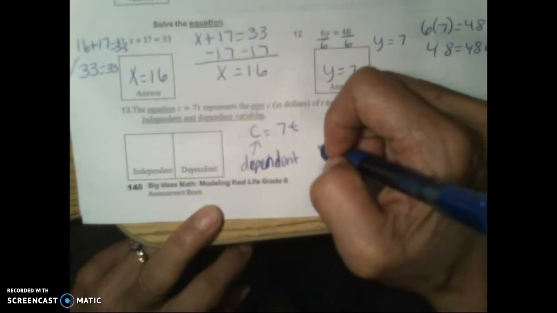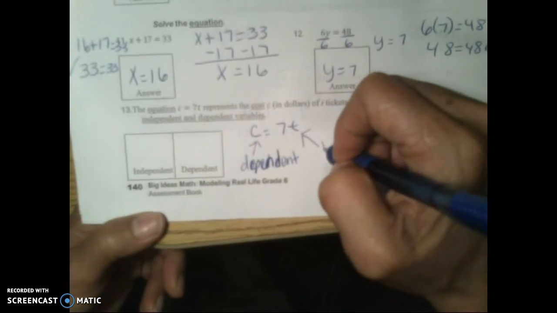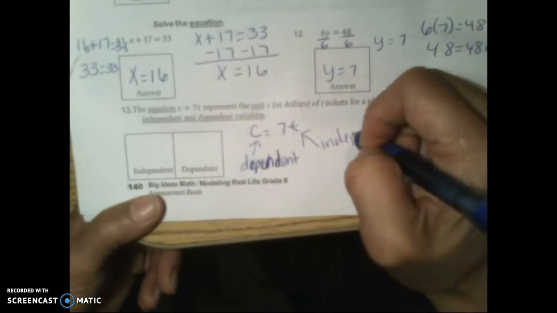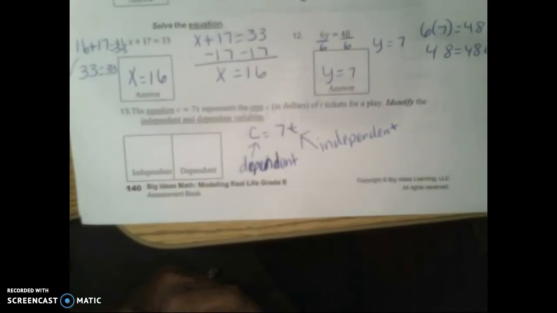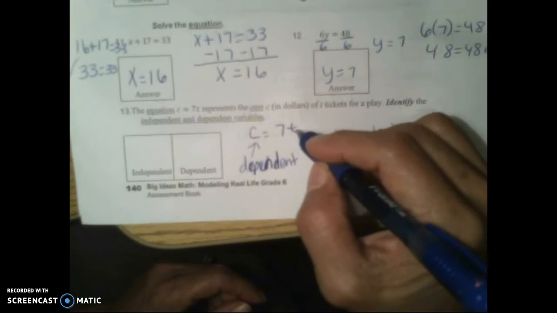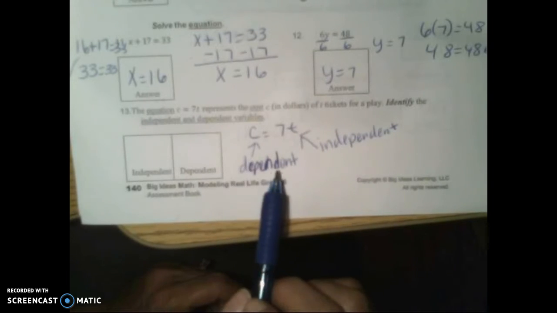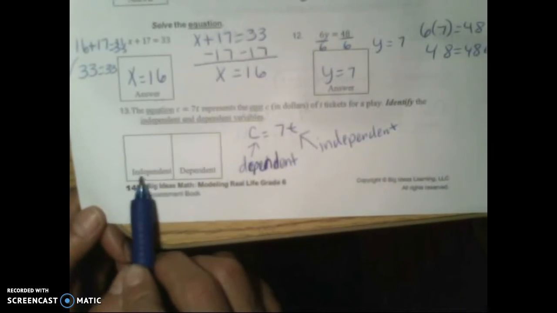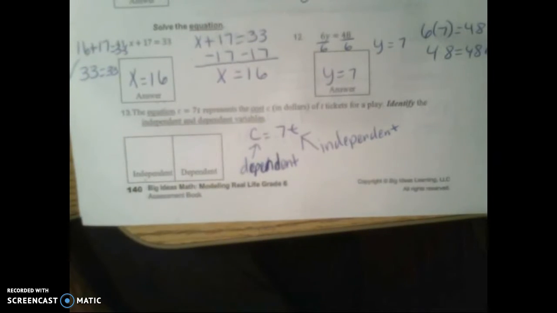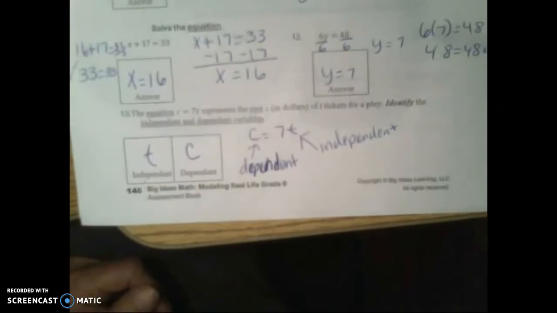So this becomes independent on this. This can move freely. This can change at any time, and so this will depend on it. So the independent variable, and be careful here, make sure you read which one's dependent, which one's independent. The dependent variable is your C that's on the outside, and your independent variable is your T. Okay?